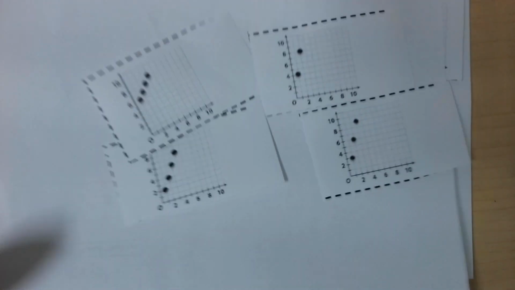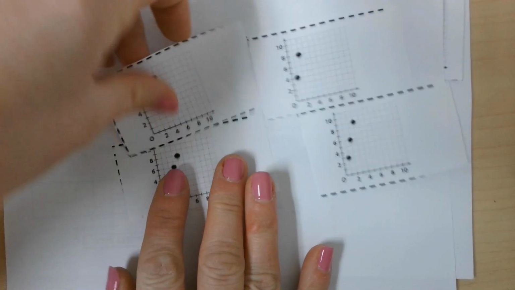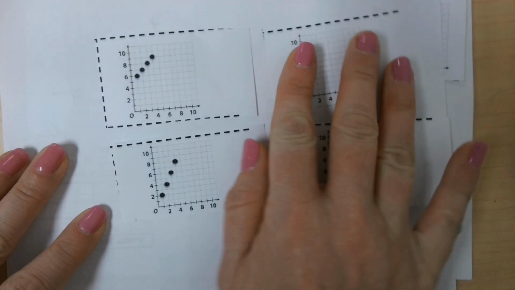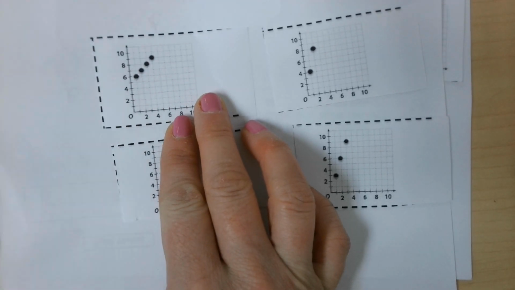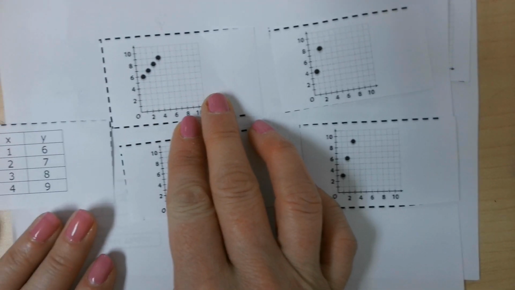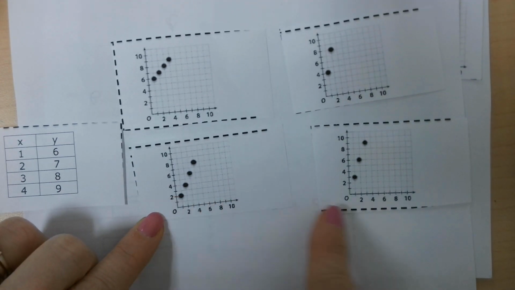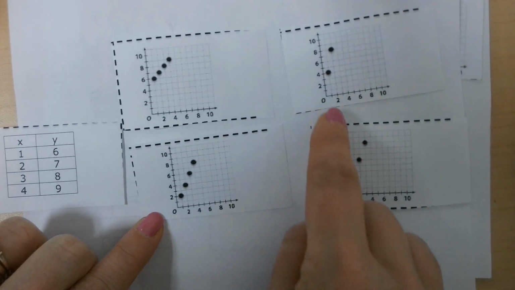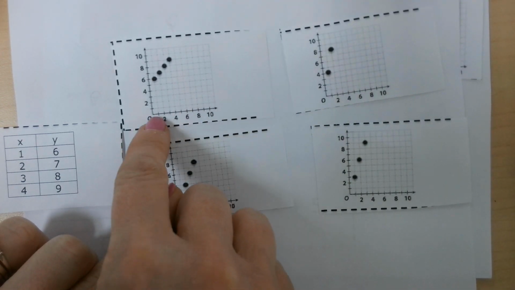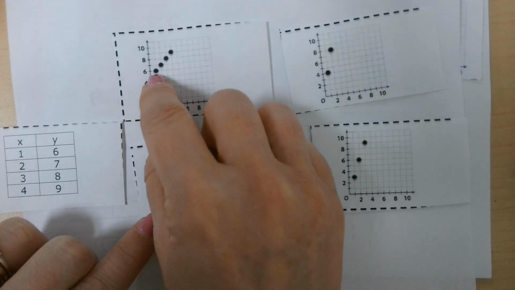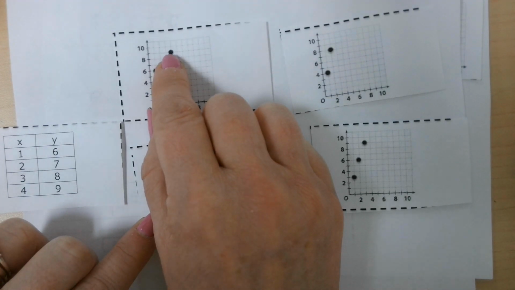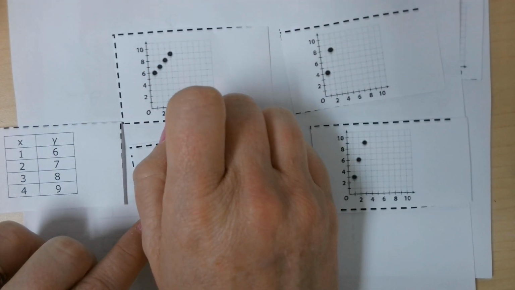So we're going to look back at our remaining graphs here. And we're going to look for one that has the points 1, 6, 2, 7, 3, 8, and 4, 9. So 1, 6, that is not it. That is not it either. That is not it. And that one is it. And we see that it just goes up 1 and 1 every single time. So this is the proper graph for that one.